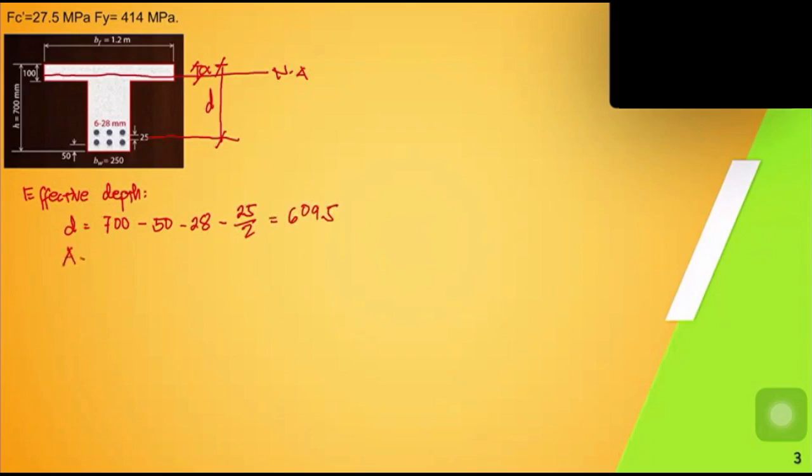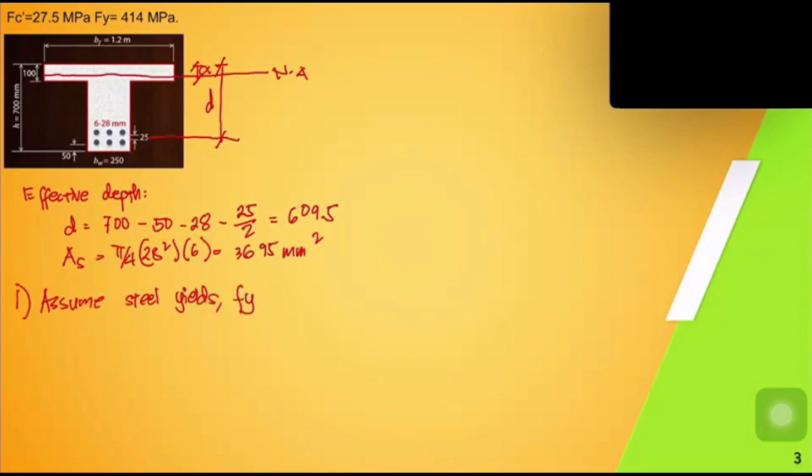Your area of steel is pi over 4, 28 squared times 6. That is 3695 square mm. So first, assume steel yields. So we can use the value of your Fy if steel yields.